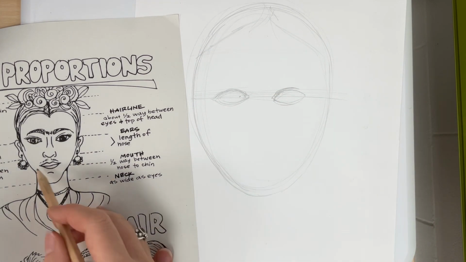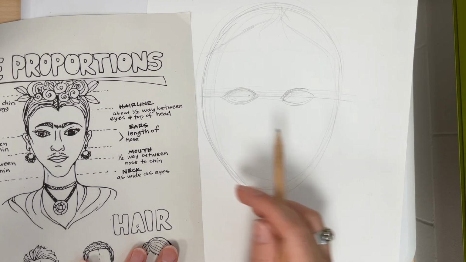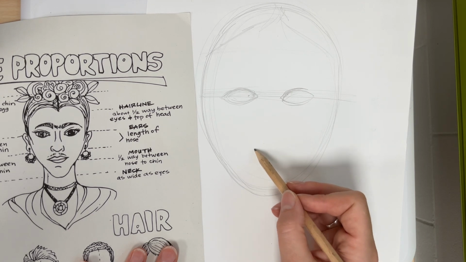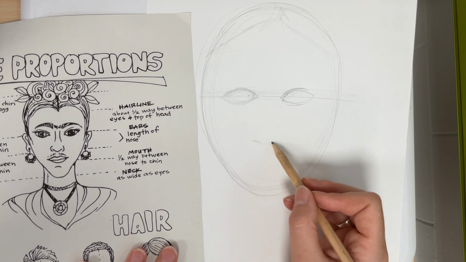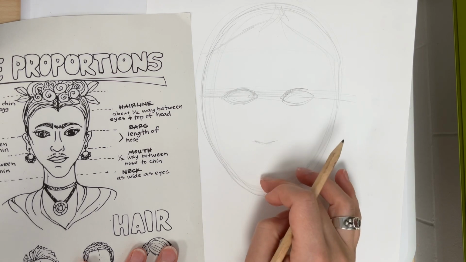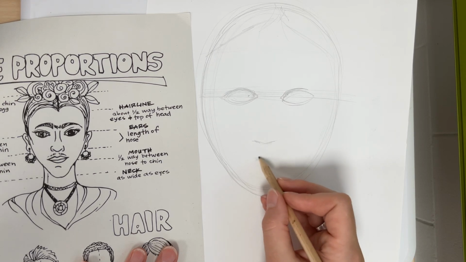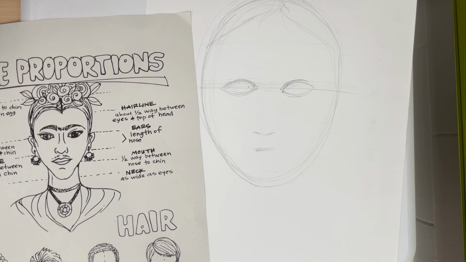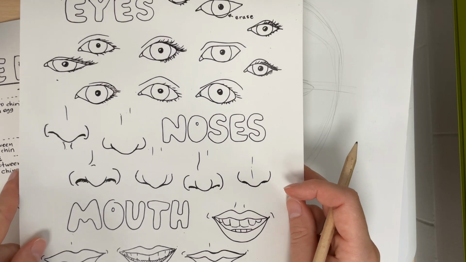The nose is going to be halfway down between the eyes and the chin, as you can see. So here, the bottom of the nose will be about here. And the mouth will be about halfway between the nose and the chin, so the mouth will be about here. Now, to draw those features, there is also a handy paper with eyes, noses, and mouths.